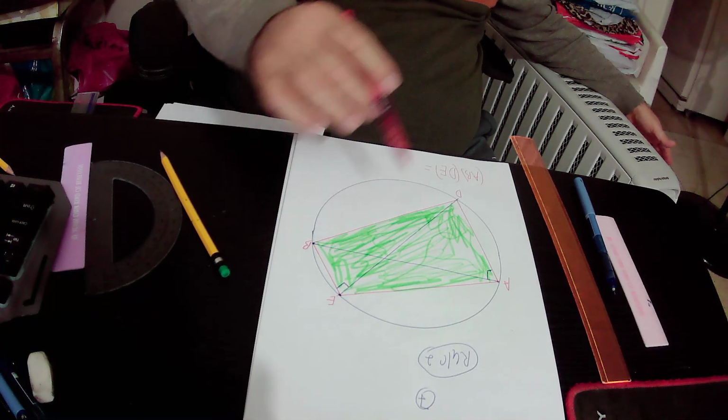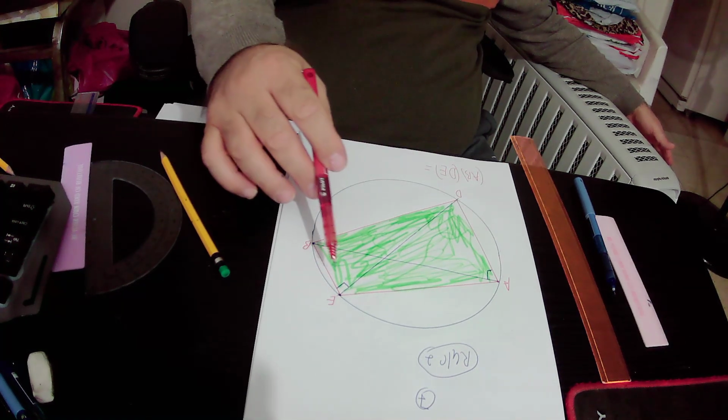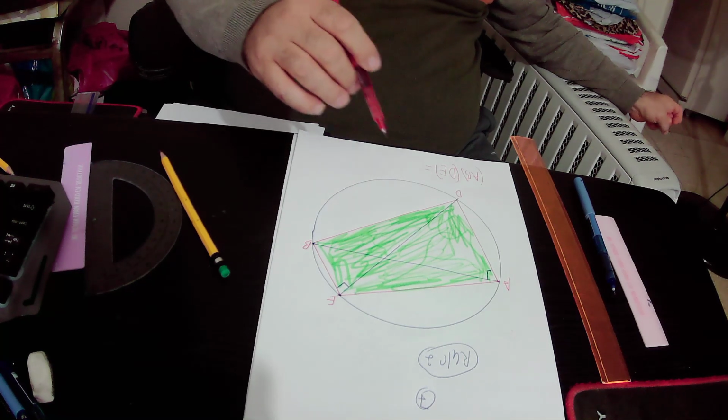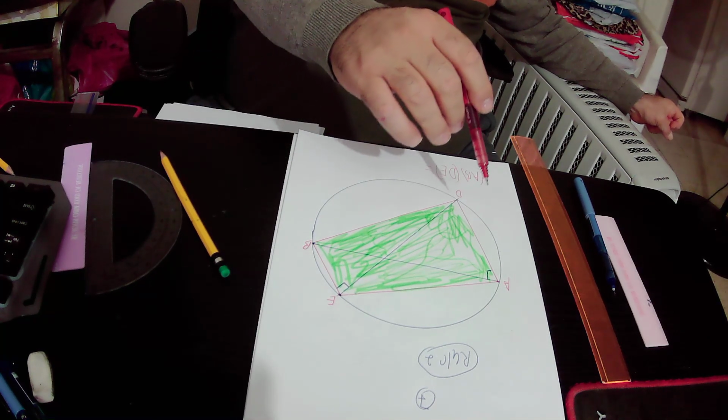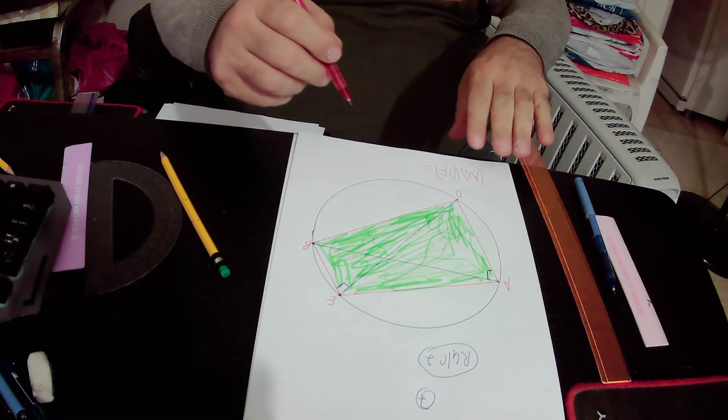Side AE is opposite to side DE, and side AD is opposite to side EB. So the first product is AE times DB.